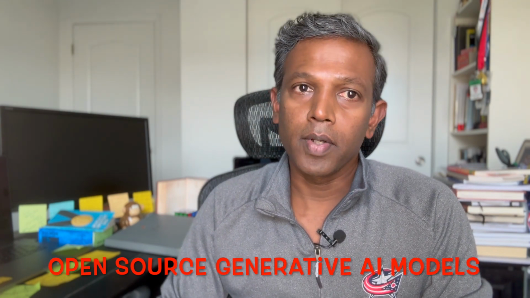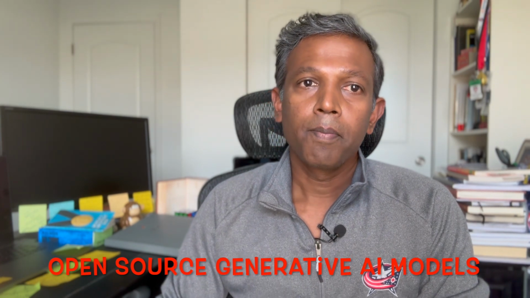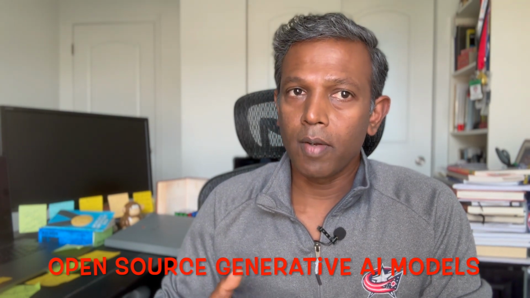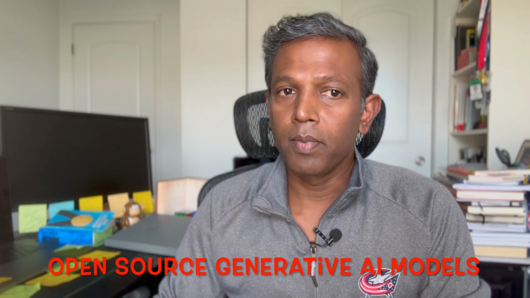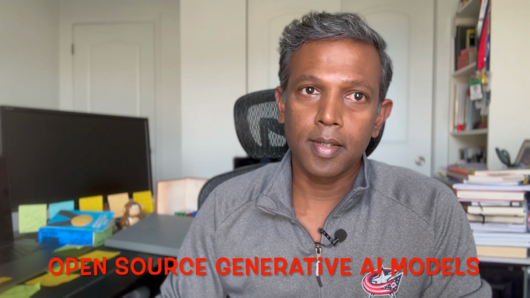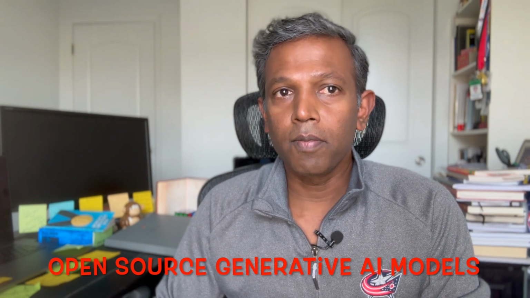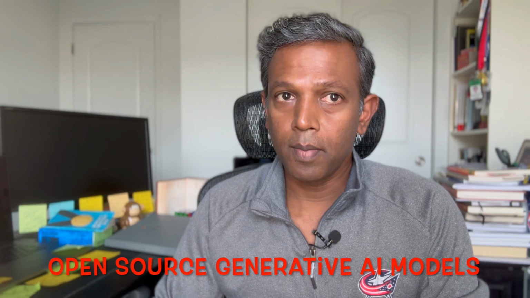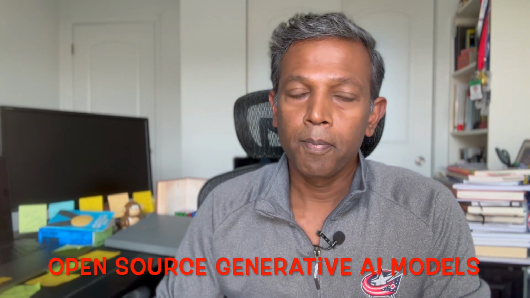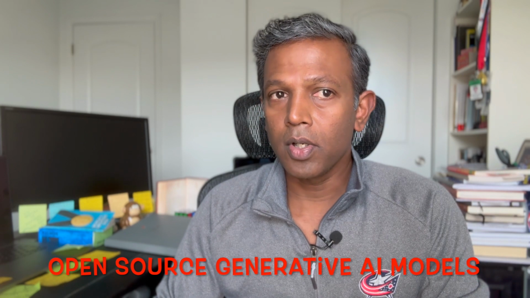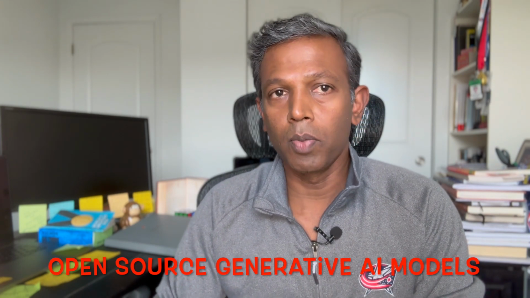You can take and modify, but there is always a risk that comes along with that, because the generative AI models which are available as open source may not be trained with millions of data. The accuracy level is low, and if you use that model for your organization, if you are an enterprise, you may not get full benefit out of these generative AI models. And for that, you must always be cautious about using these generative AI models which are available as open source.